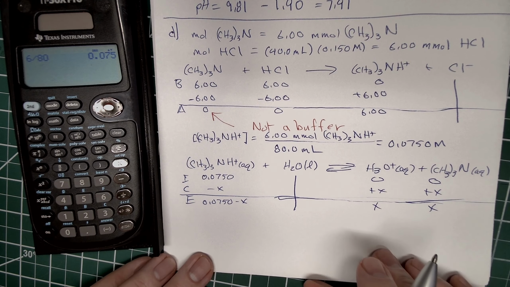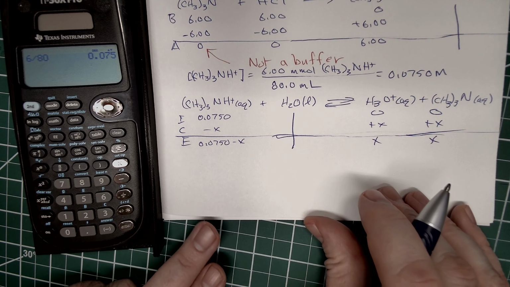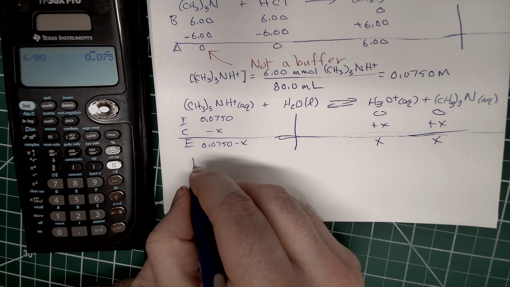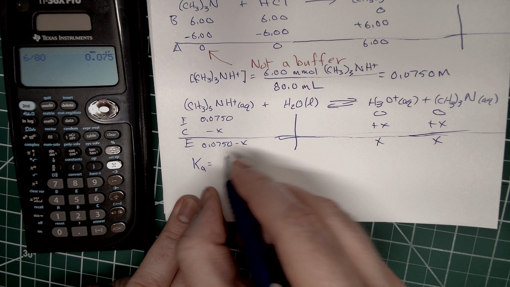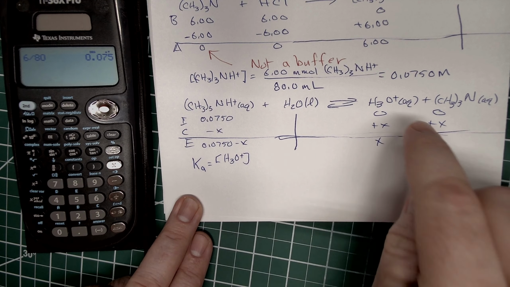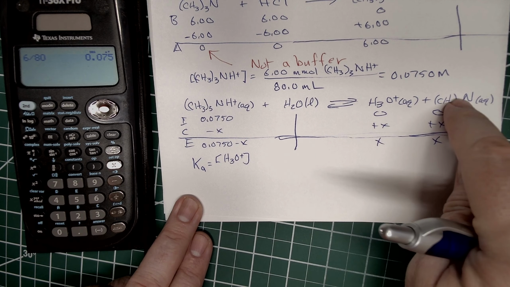All right, so we have the concentrations in terms of x. Now we need the Ka expression. Ka, it's hydronium, so products over reactants, so hydronium times the trimethylamine. And we'll divide by the trimethylammonium.